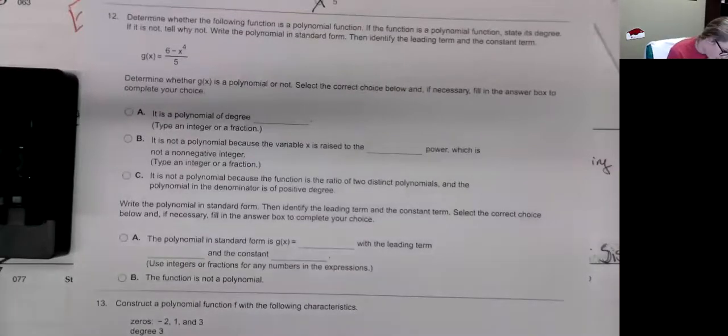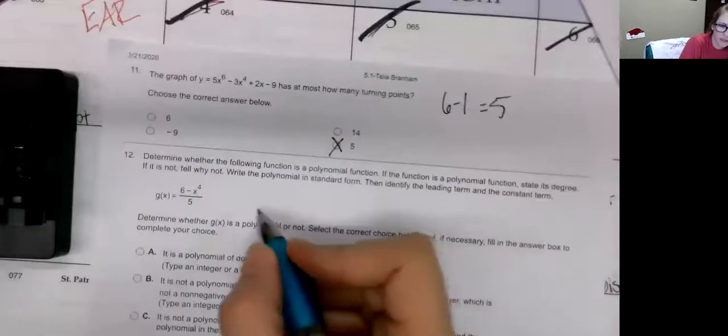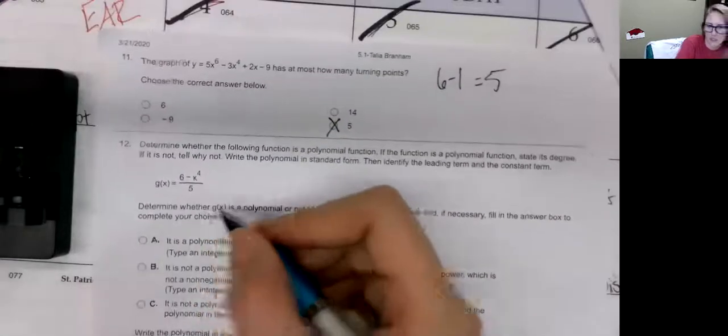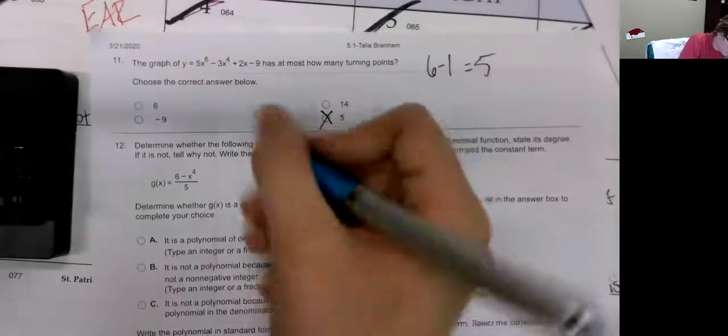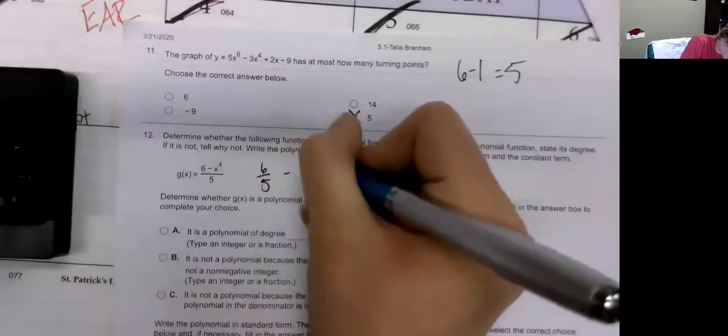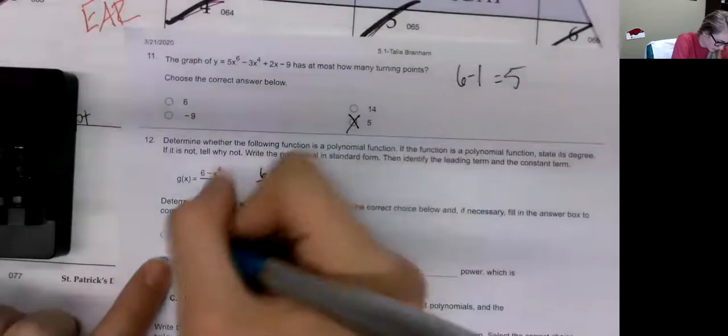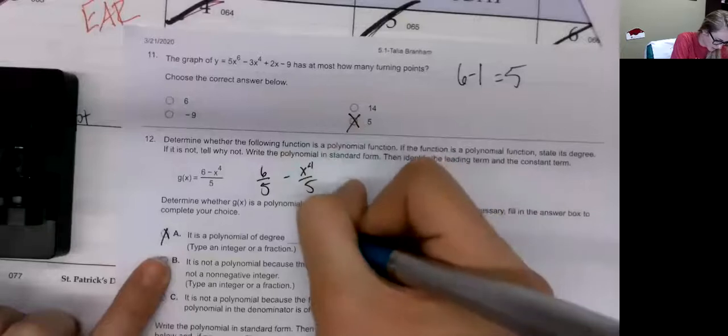Determine whether the following function is a polynomial function. If the function is polynomial, state true. So on this one, we can simplify this, and I hope y'all remember that. So we'd have 6 over 5 subtract x to the 4th over 5. And that would be a polynomial function. We're just dividing everything by 5, so we split it up. And the degree is still the highest exponent.